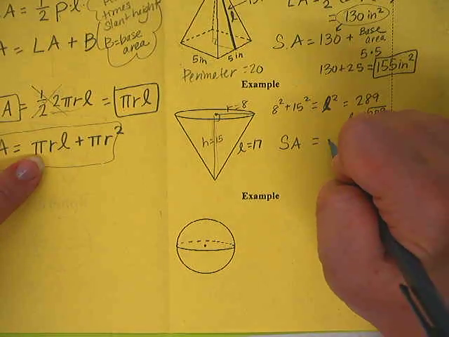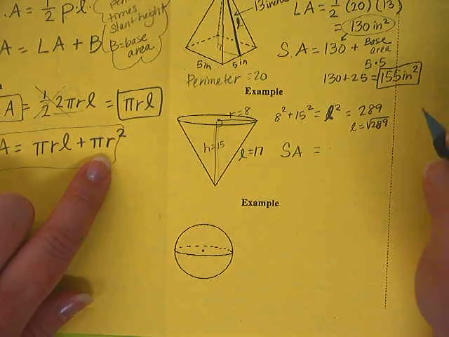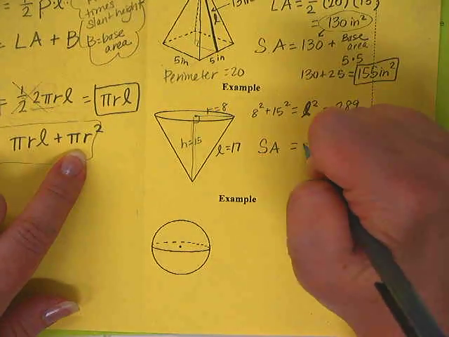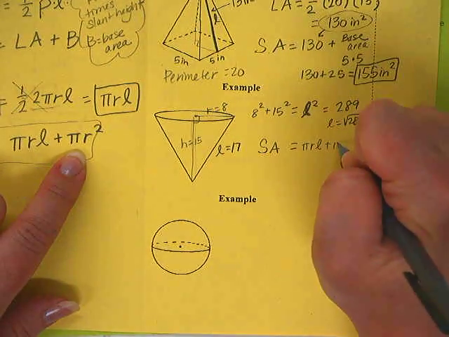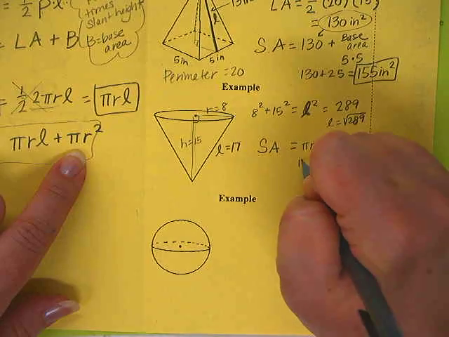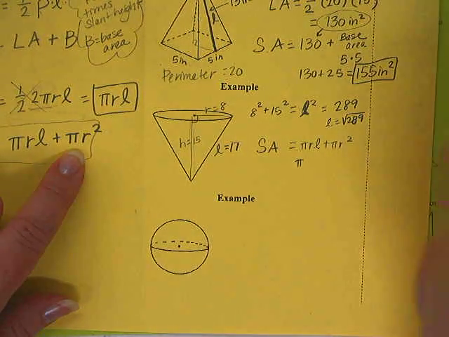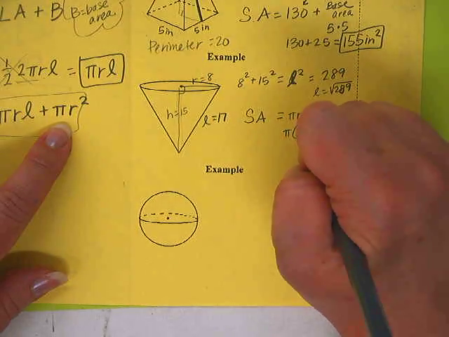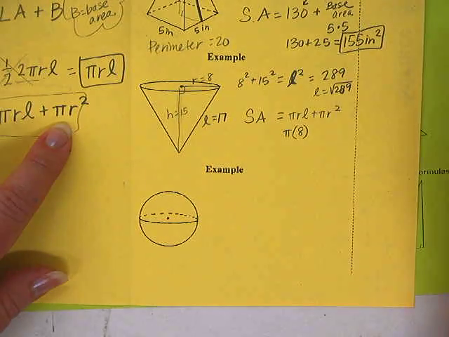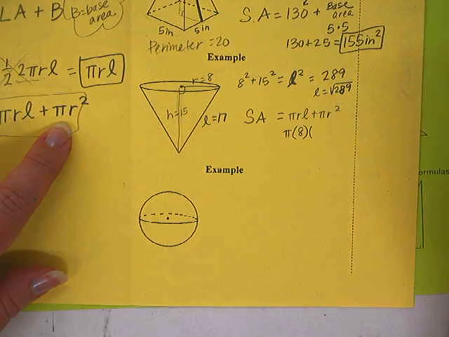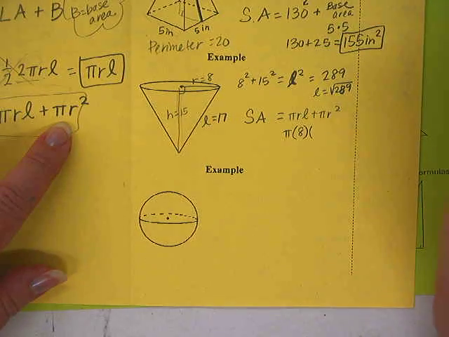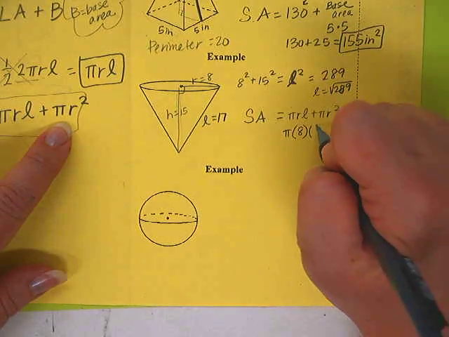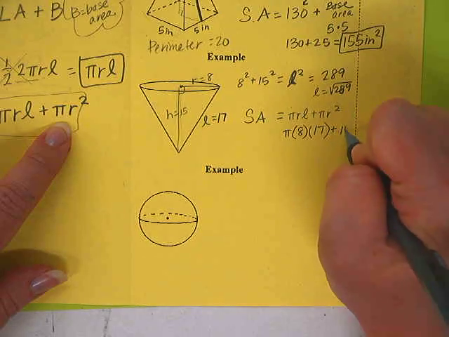Okay, now instead of doing the lateral area, let's save time and just do the surface area. So surface area is just pi r L plus pi r squared. I'll just write it down again: pi r L plus pi r squared. So pi is 3.14, we know that. What's r in this problem? R is the radius, 8, of the circle.